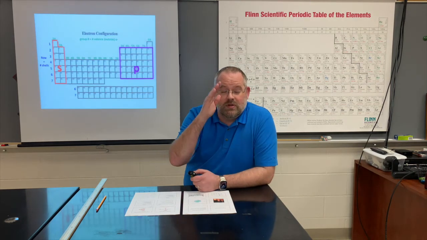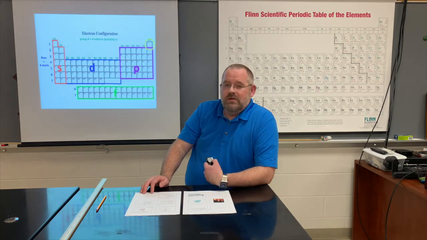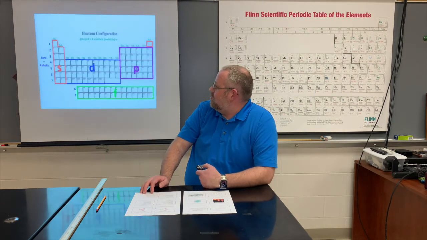Okay, the P subgroup is going to be columns 13 through 18. The noble gases are included in this. The D subgroup are going to be all of our transition metals. And the F subgroup is going to be our rare earth elements. Okay, and the last one, helium, up here is going to be part of the S subgroup as well.